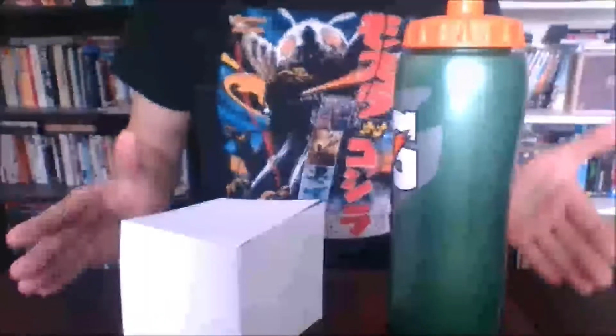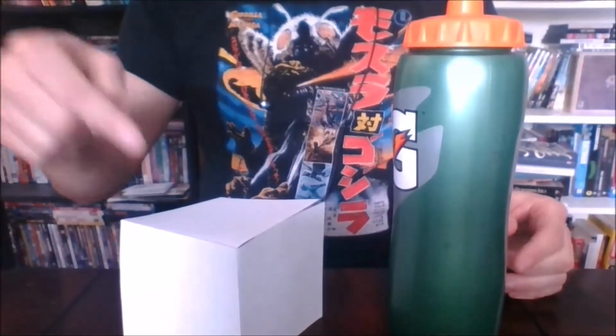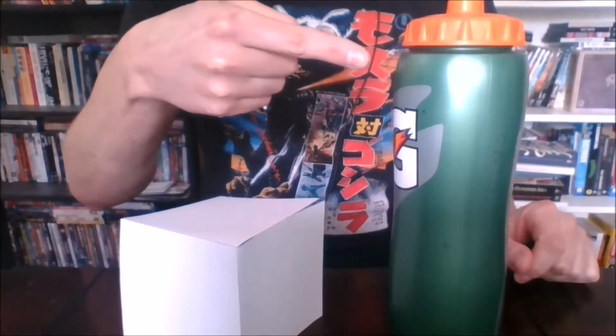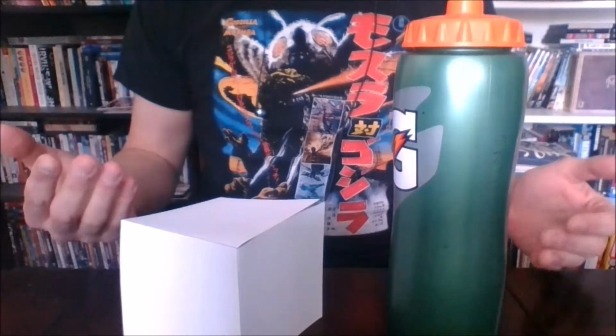We call the amount that something can hold its capacity. Capacity. It can be deceptive. This cube and this water bottle definitely look pretty different. They can both hold about 1 liter of water.